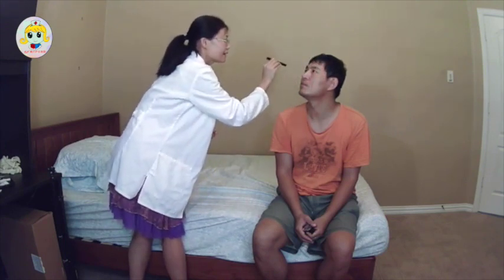Okay, the other side. Okay, the pupil contracts from 3 millimeters to 1 millimeter. Next, we will do the accommodation test. I will keep this penlight here and then move it close to your nose. Your eyes follow the penlight, okay? We will start.